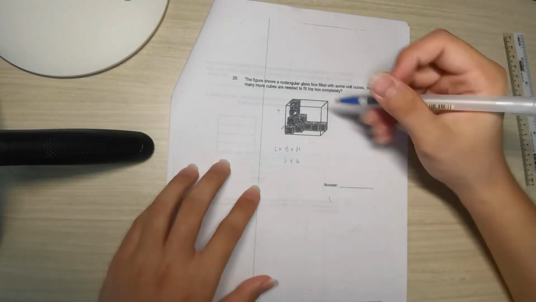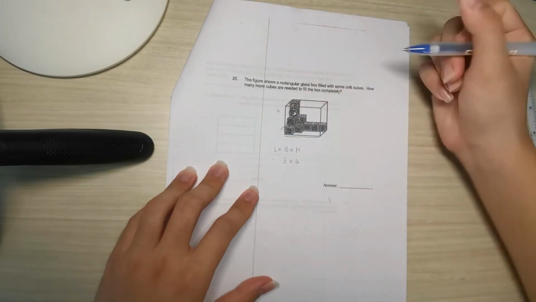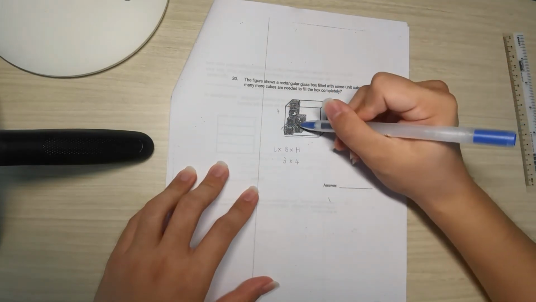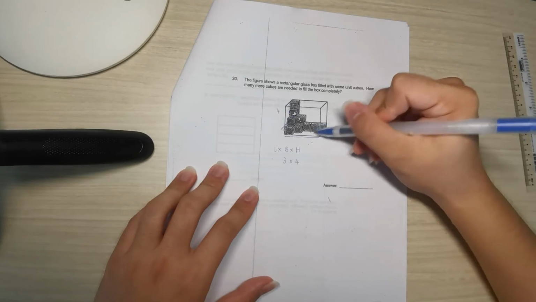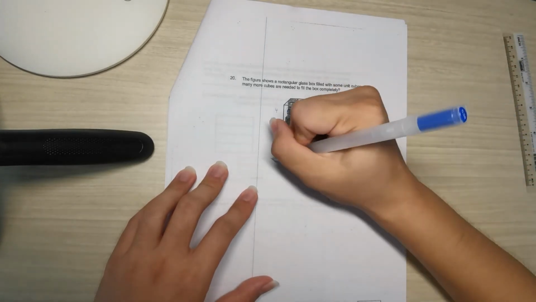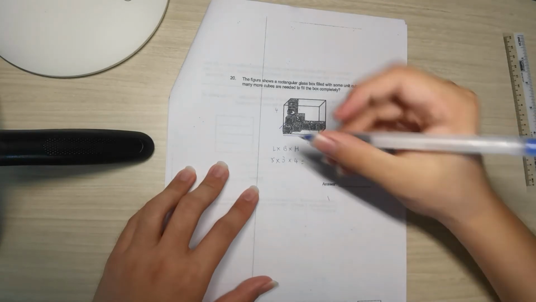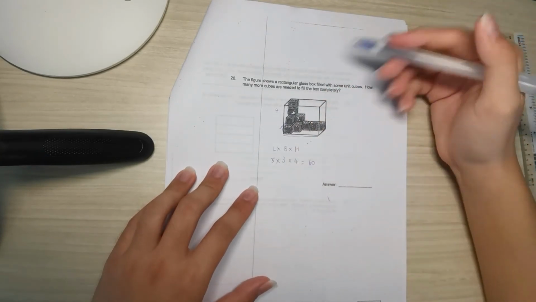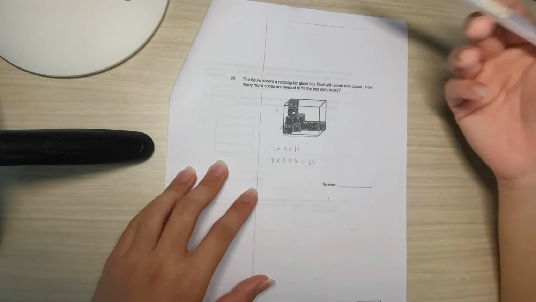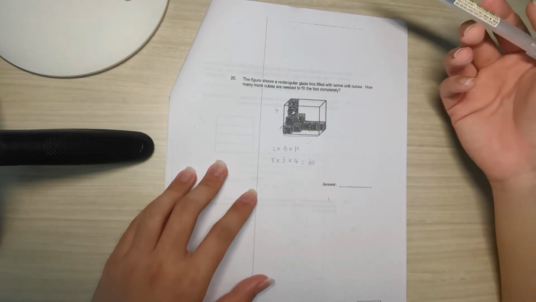And lastly, for the length, so the length is this side. So 1 cube here, 2 cube here, 3 cube here, 4 cube here, 5 cube here. So 5 cubes. So if you take 5 times 3 times 4, you should get 60. And it shows that this box can fill 60 cubes.